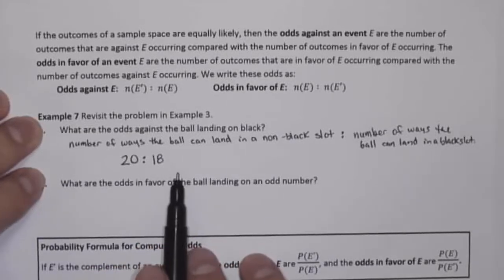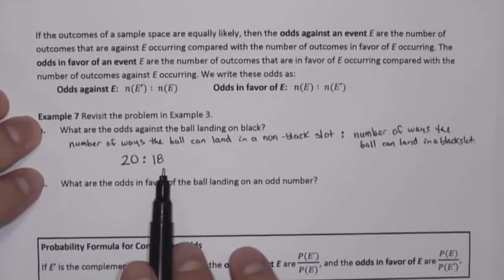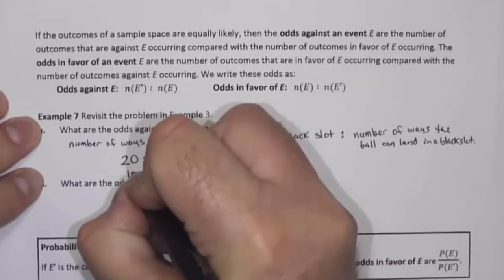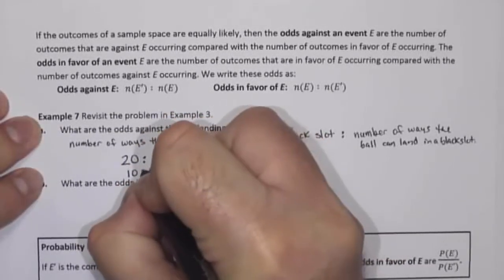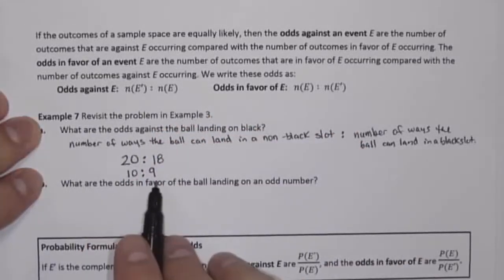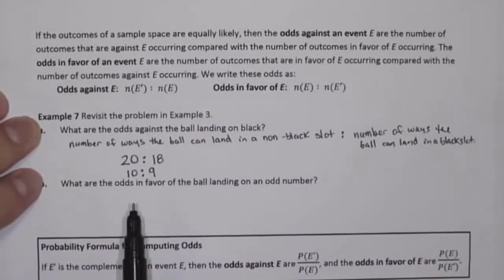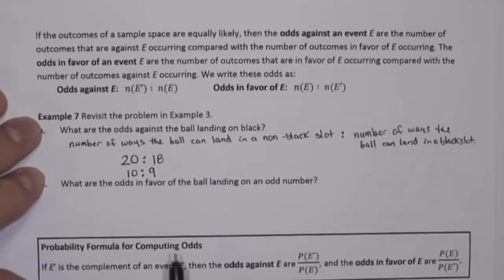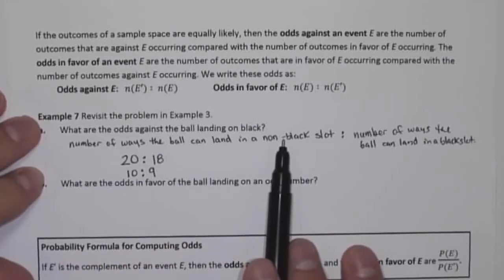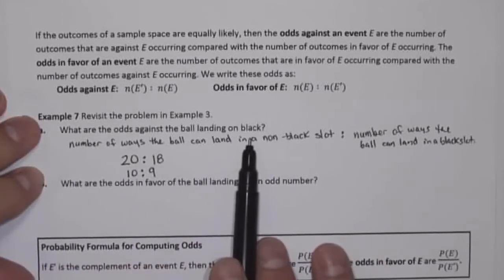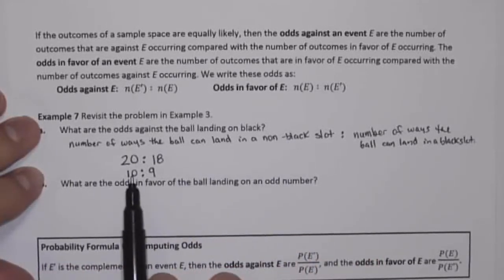Now we could reduce that. 20 and 18 can both be divided by 2. So 20 divided by 2 is 10. 18 divided by 2 is 9. So we would say the odds are 10 to 9. So again, this is the odds against the ball landing in a black slot. So the odds against the ball landing on black is 10 to 9.